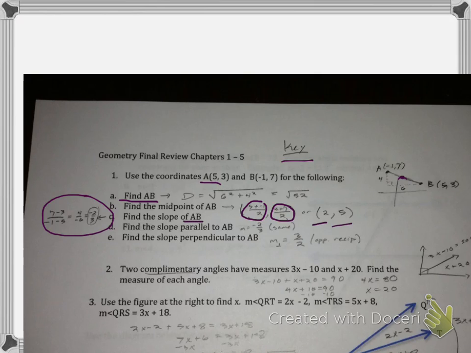Then it says find the slope of AB. Slope is rise over run. We have a formula where we subtract the y, y2 minus y1 over x2 minus x1. So I chose, off to the side here, I'm going to move this screen over. This is my y2 minus y1, 7 minus 3, and my x2 minus x1, -1 minus 5. Those simplify to 4 over -6. That's fine, but I can also simplify that to -2/3 if I divide both numerator and denominator by 2. That's my slope of AB.